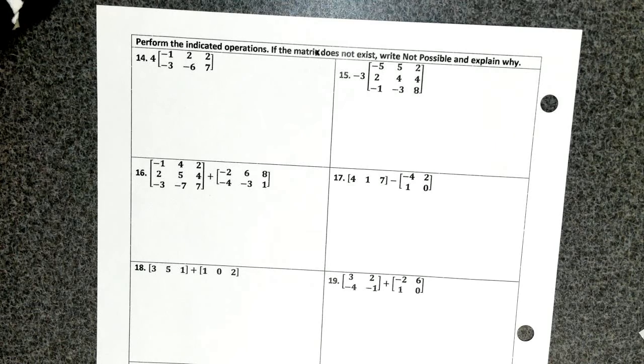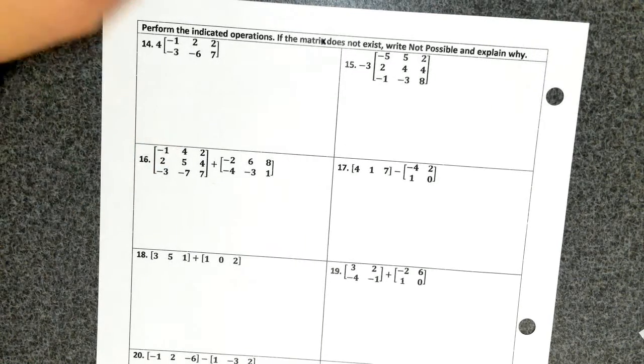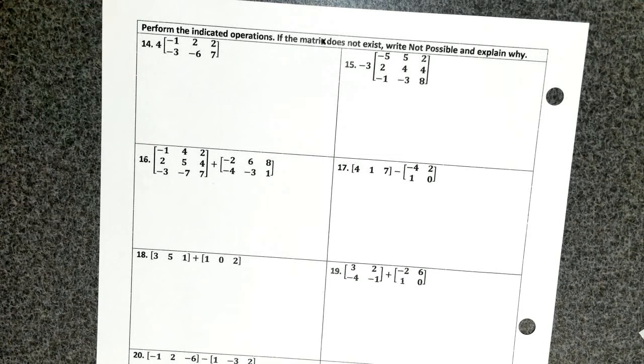Okay? So, is that possible? Can you do that problem? No. Is this one possible? Can you do it? What do you have to do when you have 4 times a matrix?